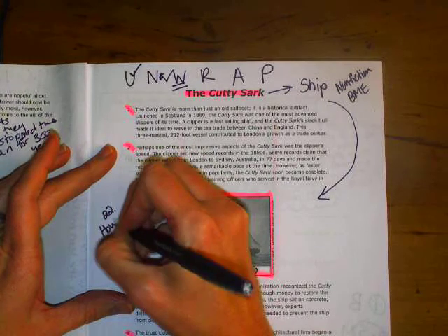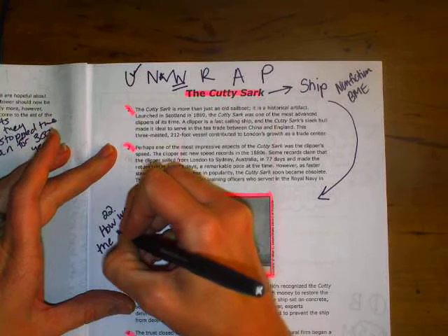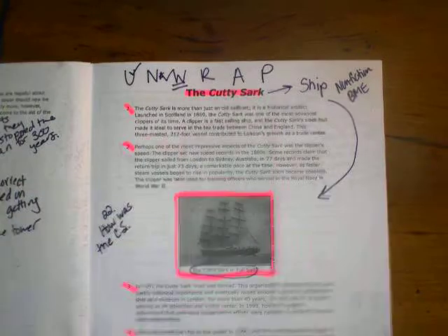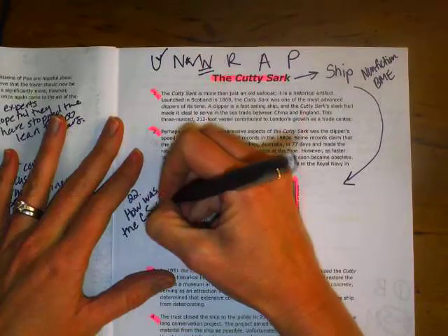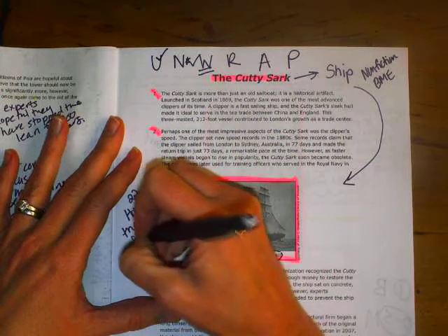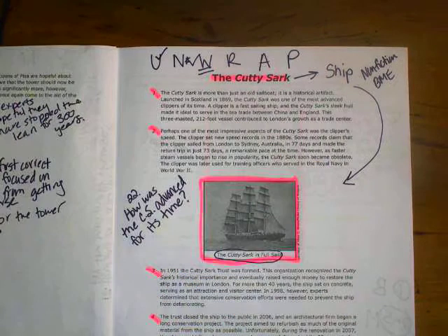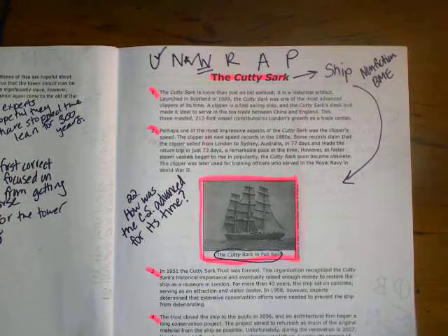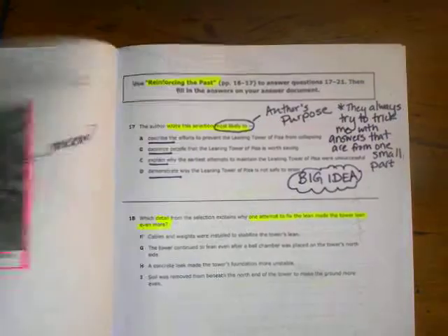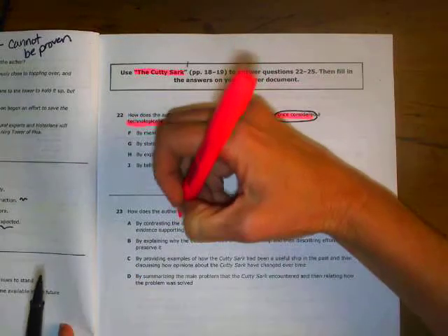how was the Cutty Sark advanced for its time? Okay? What made it advanced whenever it was in the water? So now, number 23. How does the author organize this selection?